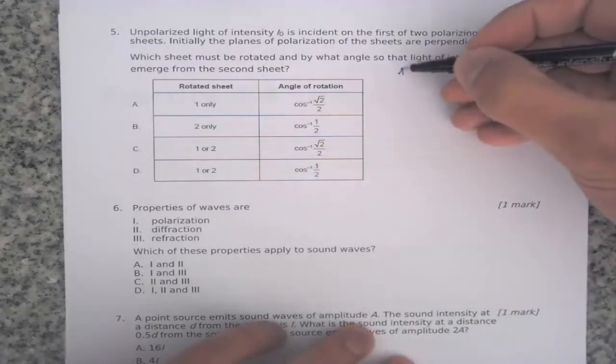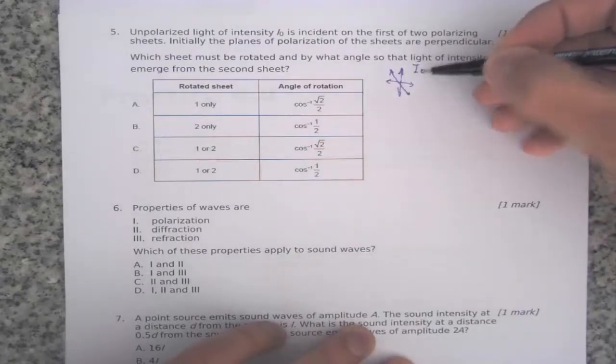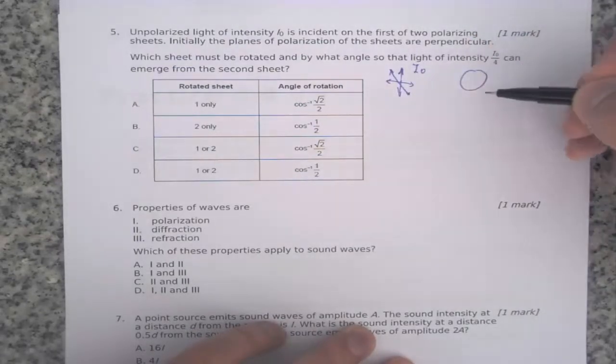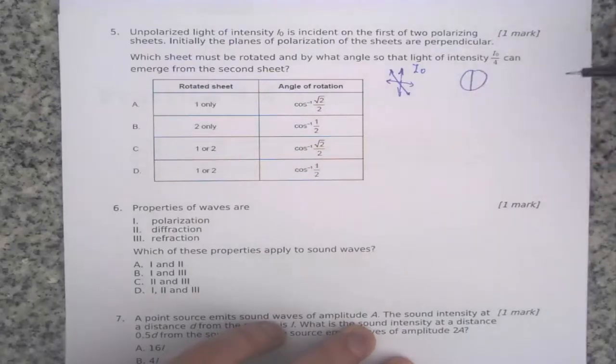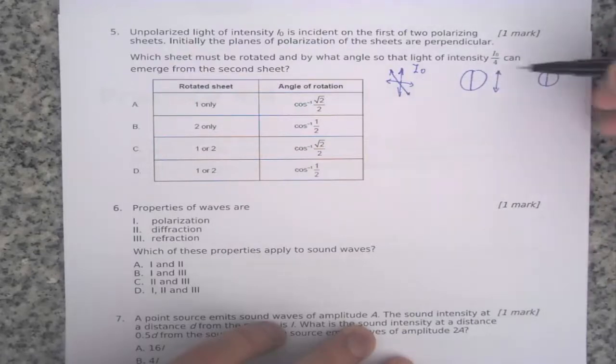We have unpolarized light, first of all, of intensity I0. It will enter two polarizers with this plane of polarization. So after the first one, polarized light is going to emerge with intensity I0 over 2, the half of it.